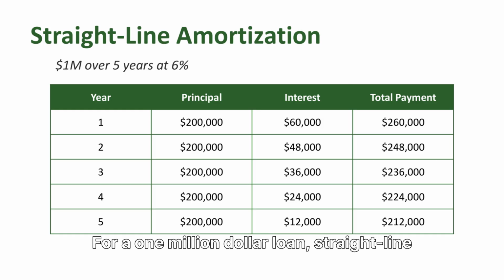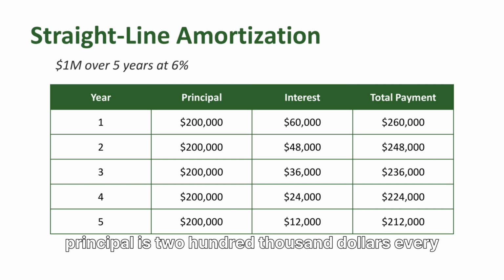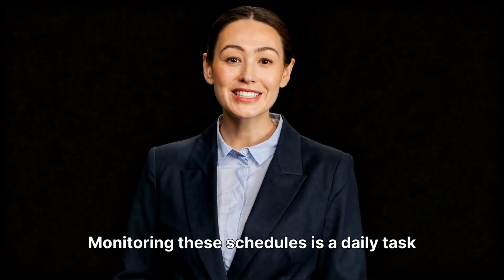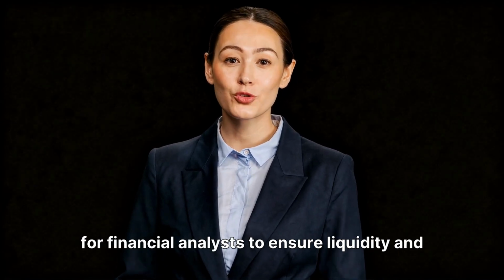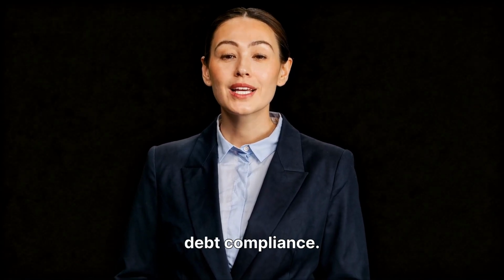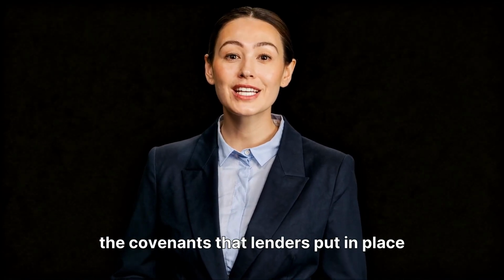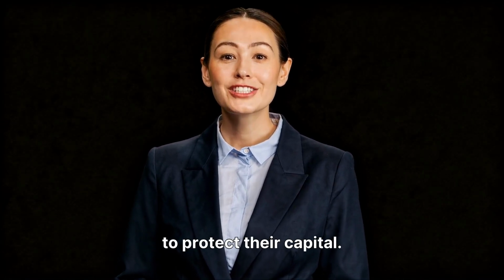For a $1 million loan, straight-line principal is $200,000 every year for 5 years. Interest drops from $60,000 to $48,000 in the second year as the balance reduces. Monitoring these schedules is a daily task for financial analysts to ensure liquidity and debt compliance. Speaking of compliance, we must look at the covenants that lenders put in place to protect their capital.